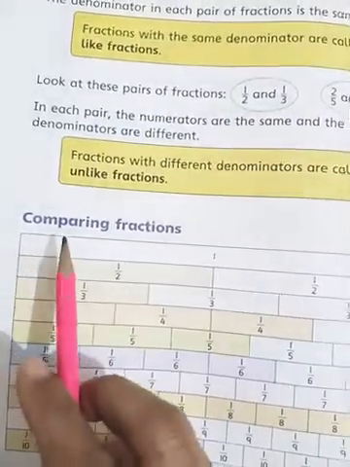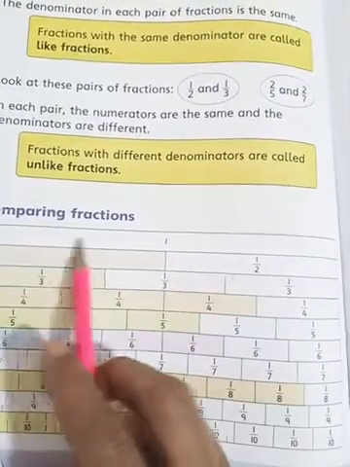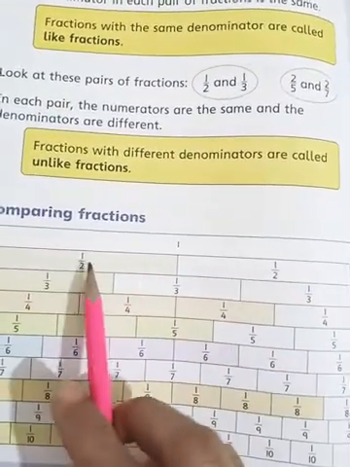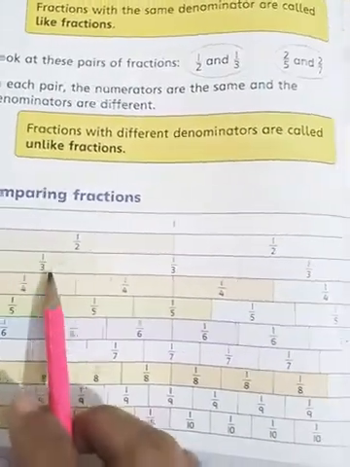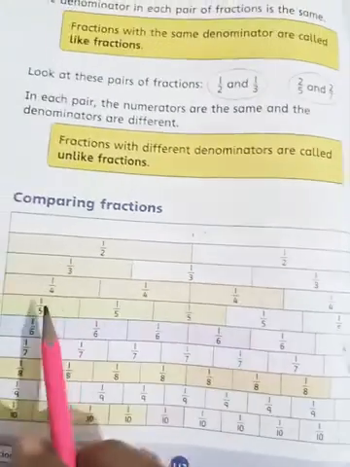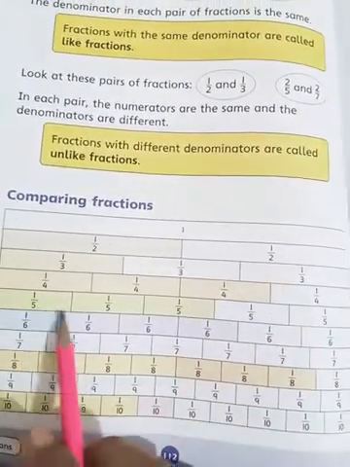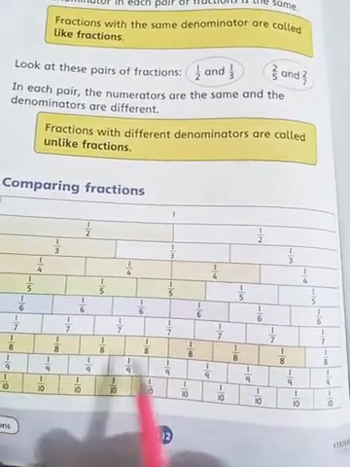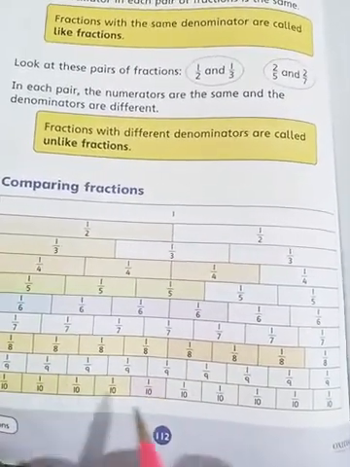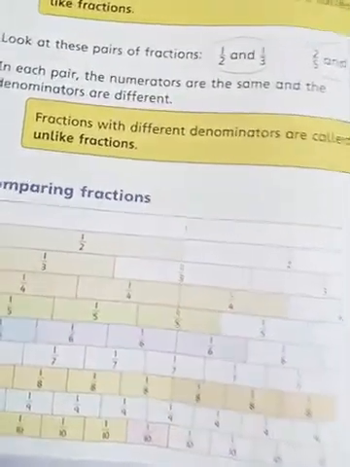Now the next is comparing fractions. Here you can see this is a table. This is 1, the whole. It is divided into 1 upon 2 and 1 upon 2. Then it is divided into 1 upon 3, 1 upon 3, 1 upon 3. Then 1 upon 4, 1 upon 4, 1 upon 4, 1 upon 4. Similarly 1 upon 5, 1 upon 6, 1 upon 7, 1 upon 8, 1 upon 9 and 1 upon 10. This whole is divided into different parts. Come to the next page.